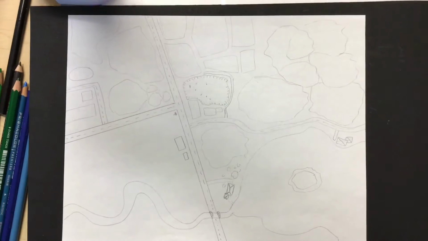So one of the first things that usually I like to do, a little bit blurry here. So let me see if I can get that worked out. Hopefully it will. There we go. Now it's a little bit more in focus.